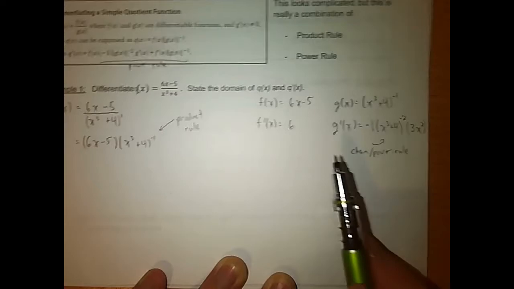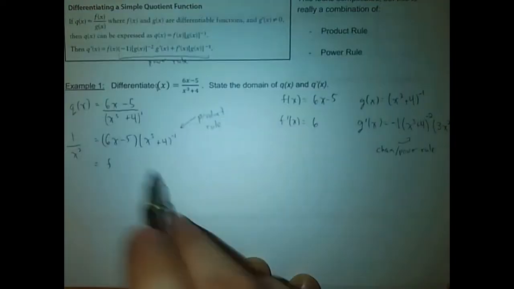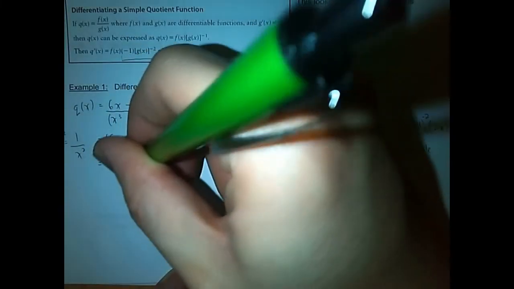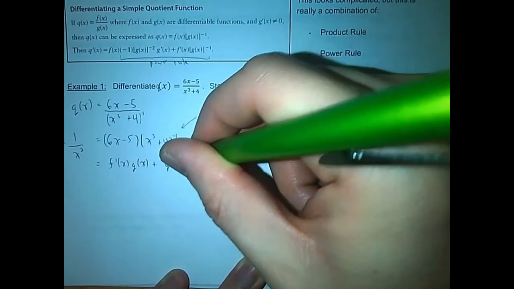So now I'm just going to do my product rule here, incorporating all of these. If you want, we can write out our product rule here: the derivative of the first times the second plus the derivative of the second times the first.